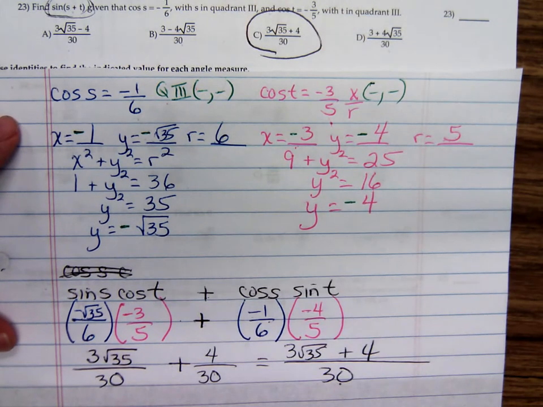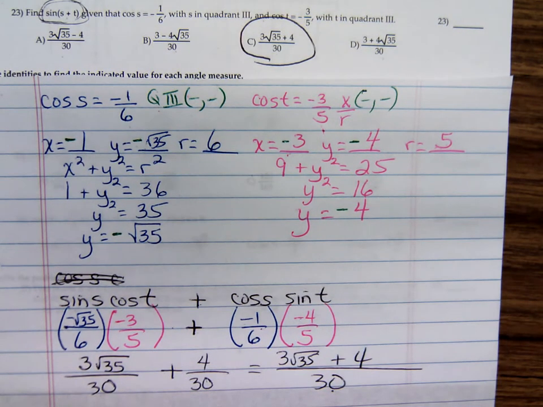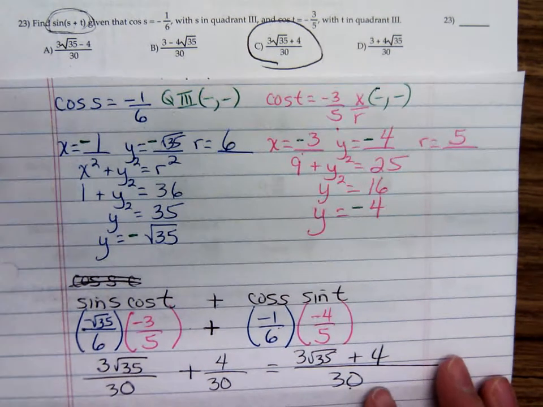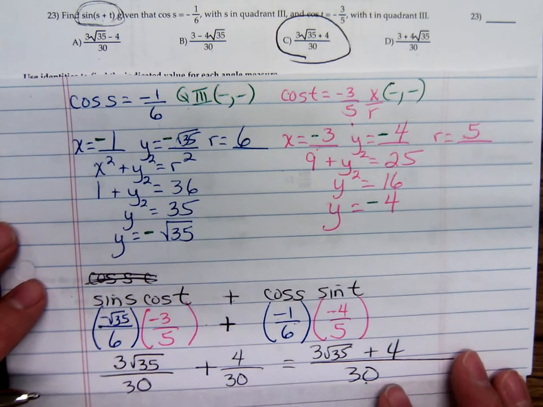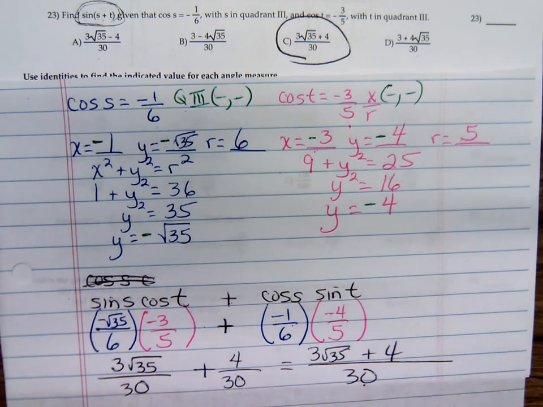A lot of analysis going on there. Any questions on that? Anything I need to go back over? Those 22 and 23 are the ones I thought were the most involved.